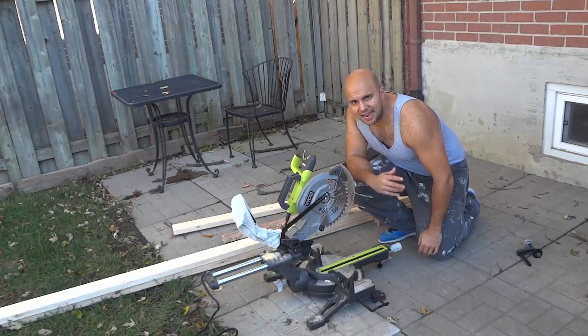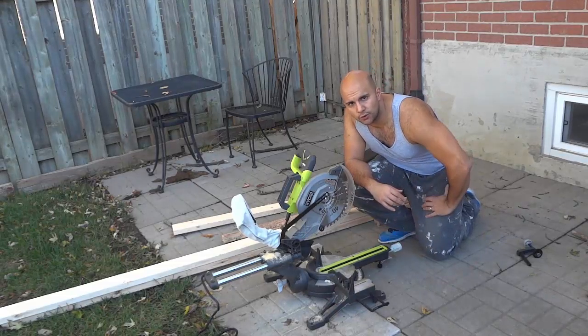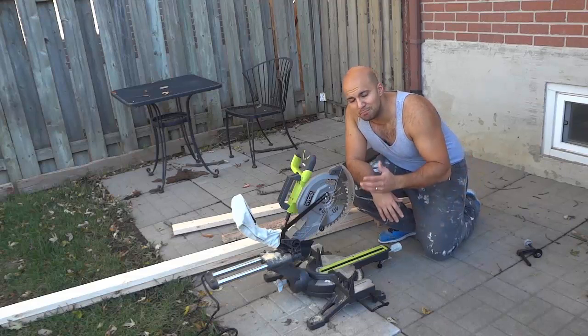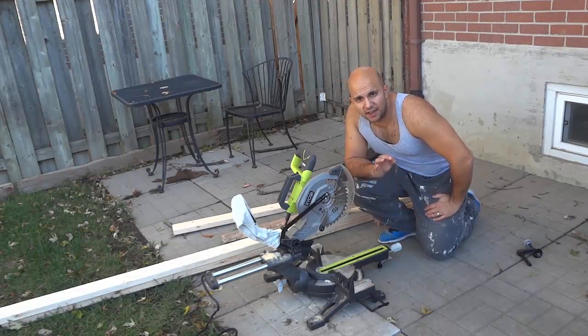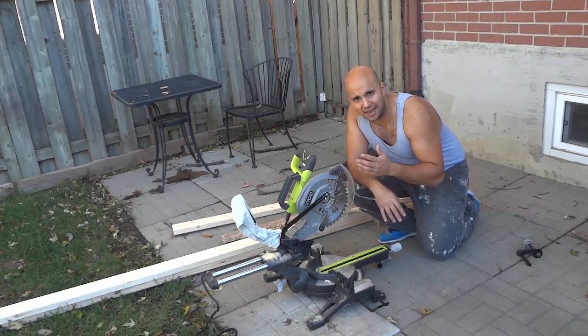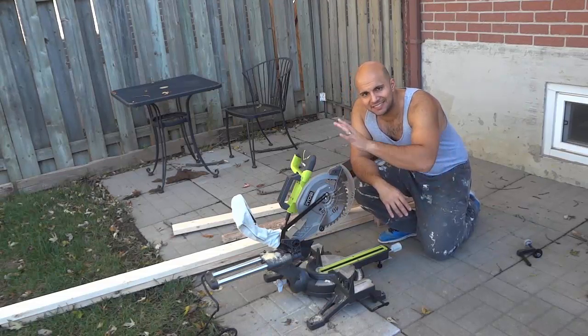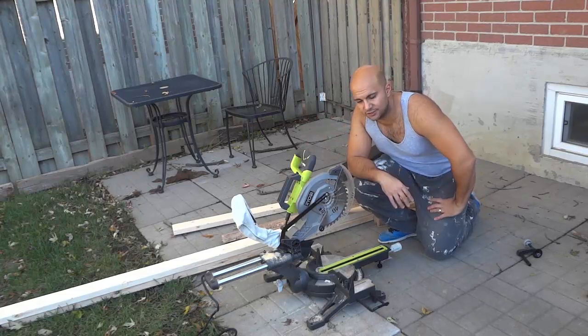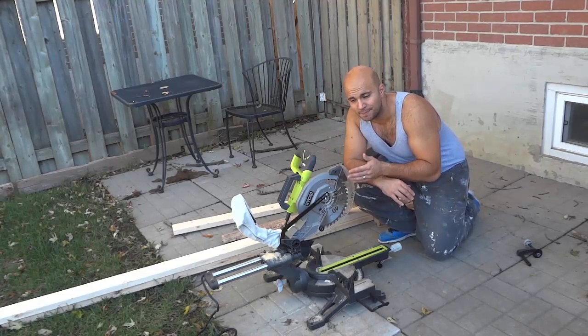Hey everybody, I'm here today to show you how to use a miter saw. This will be a full tutorial and I will be showing you the process for using a miter saw. Now I will be demonstrating everything within this video on this miter saw.